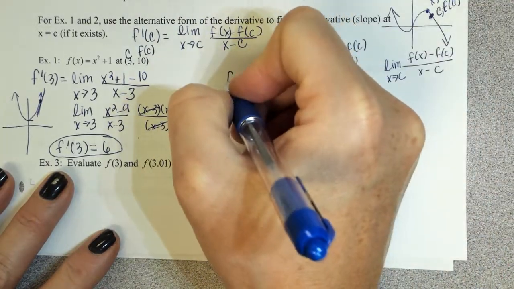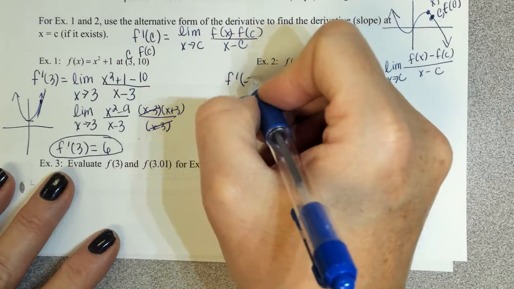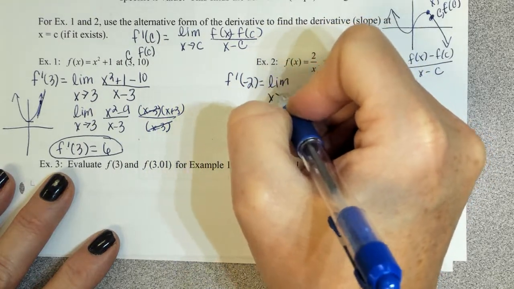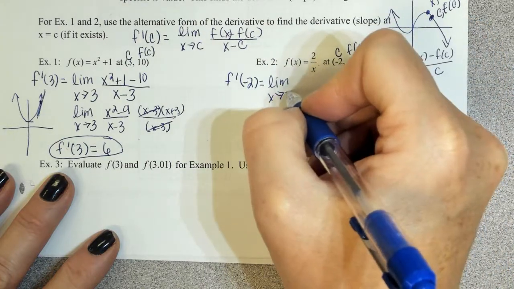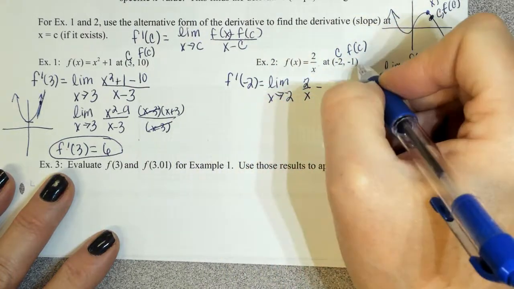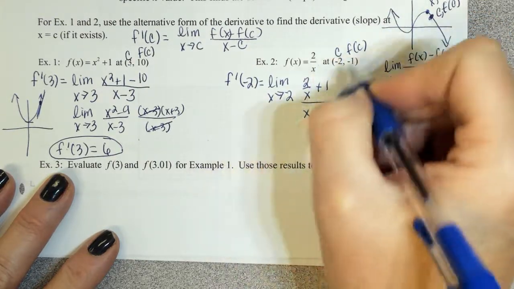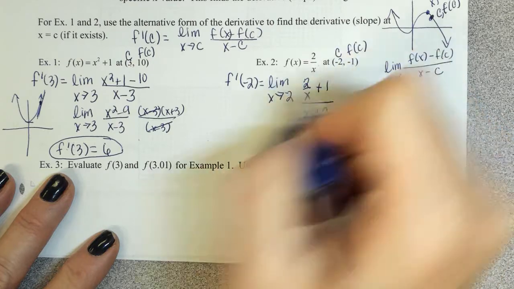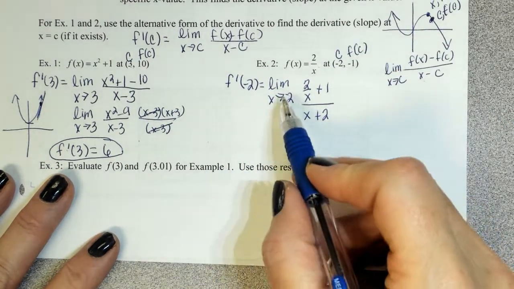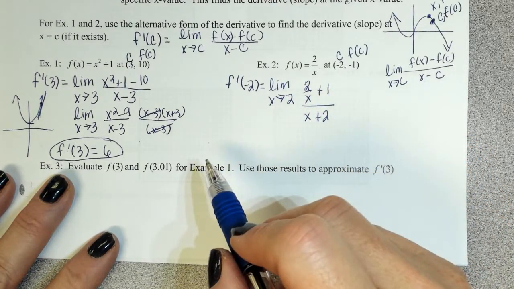So now to find f prime, that means the derivative at negative 2, I have to do the limit as x approaches negative 2 of f of x minus f of c all over x minus c. I try to plug in my x value. I get 0 over 0, so I have to do more work.